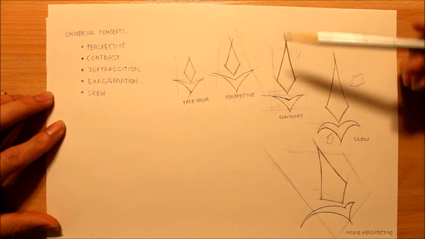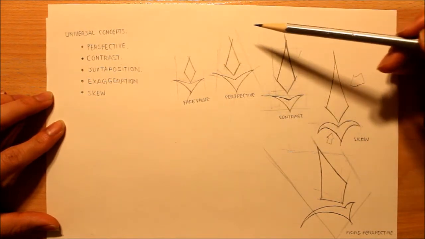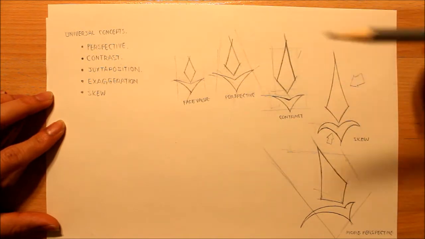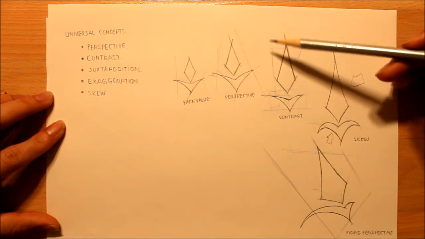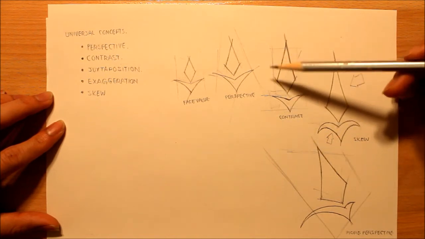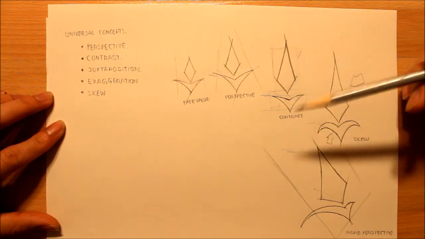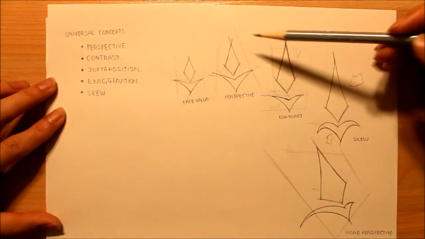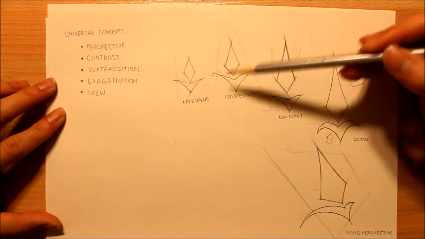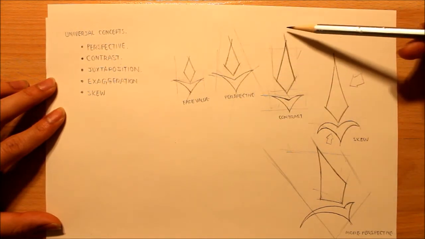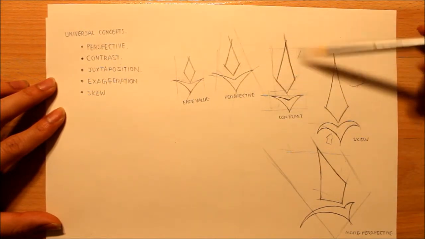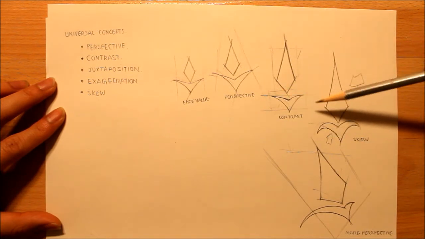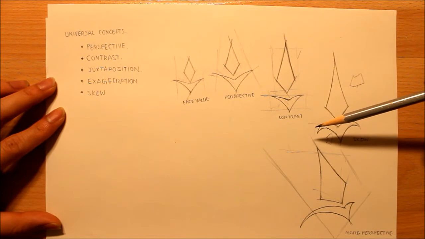Contrast is changing the size of the elements so the two elements in the graphic make contrast. Hopefully I'm not being confusing, but in this case there are two different pieces here. I magnified the upper piece and made the lower piece a little bit smaller, so it creates a little bit of contrast.